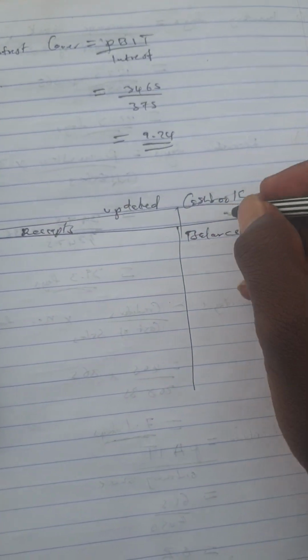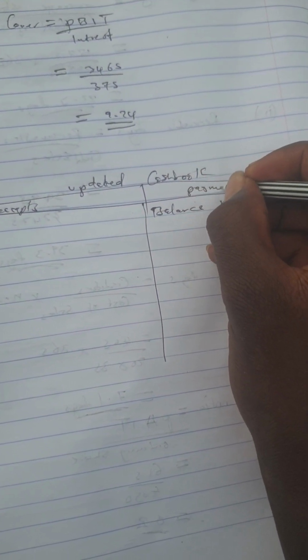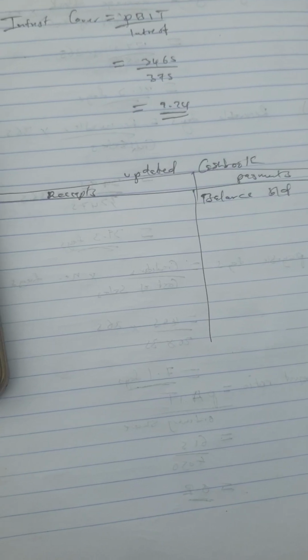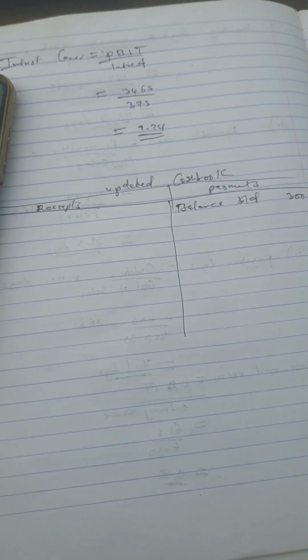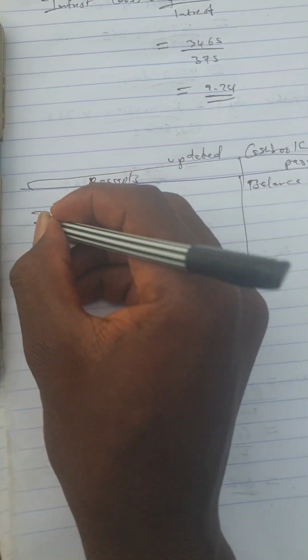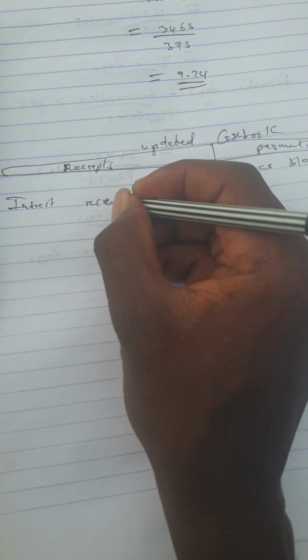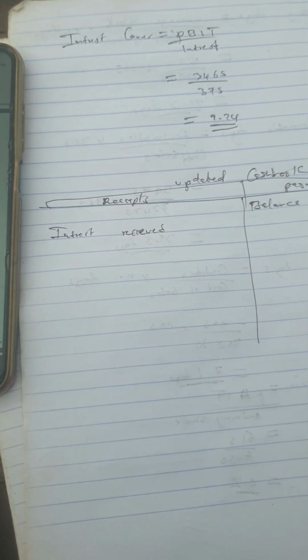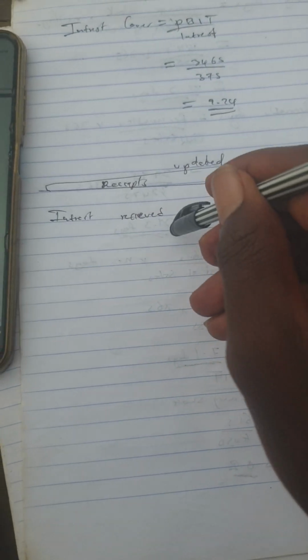This is our receipt side, and this is our payment side. Okay, so they're saying since this is interest received, which is coming to the business, this one was supposed to be debited here. This money was supposed to be indicated on the receipt side, in the current account, but what they did, they put it on the deposit account, which means they had written it on the payment side.